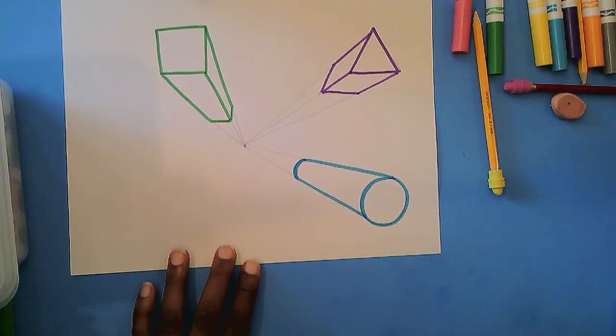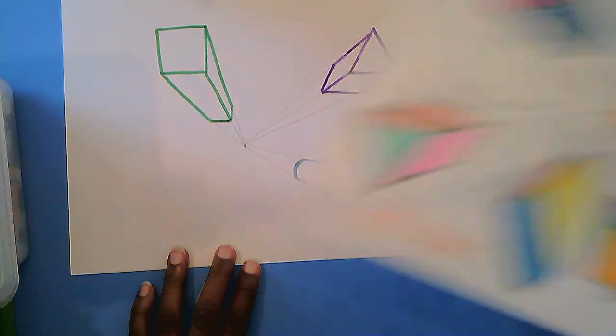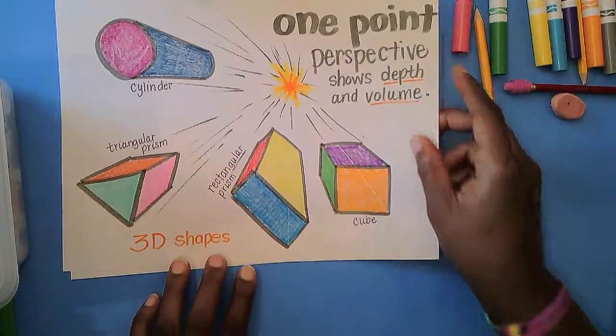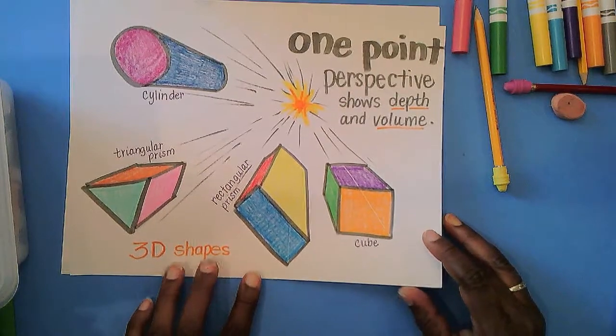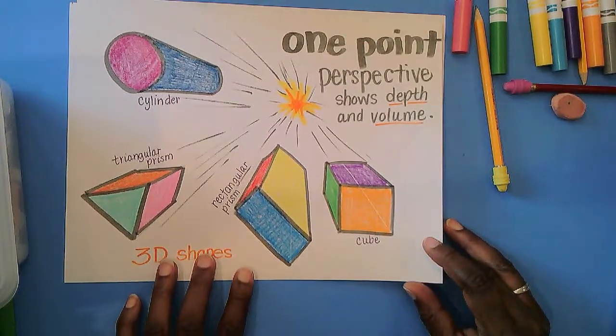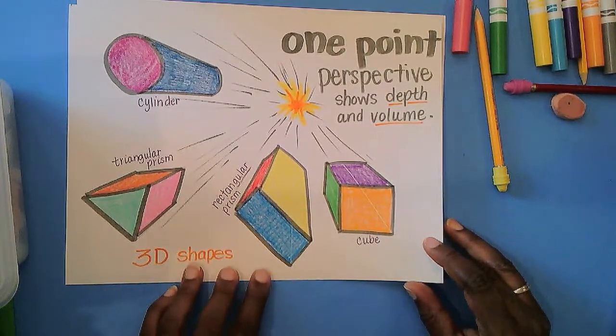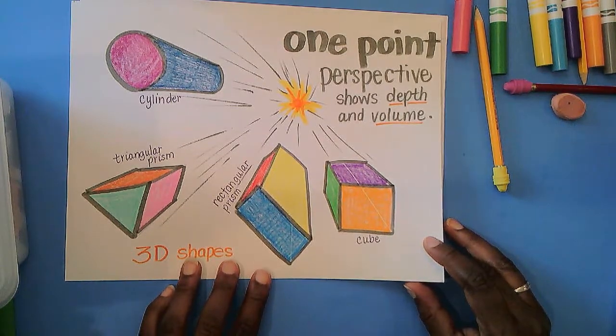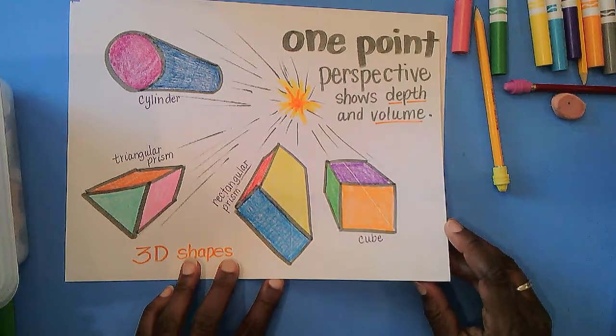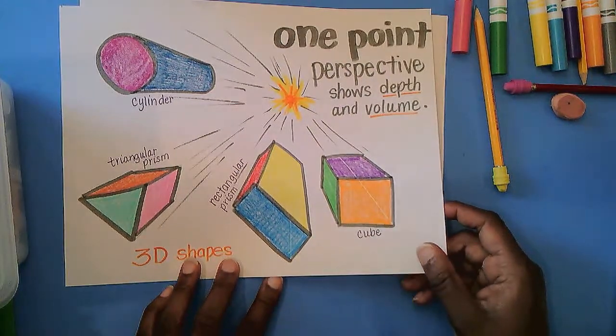So remember, today we talked about 1 point perspective. It shows depth and volume. This technique is helpful when drawing things that might be floating through space or flying through space, and it also might be helpful later when drawing maybe a landscape to show distance and depth in a drawing of a landscape.